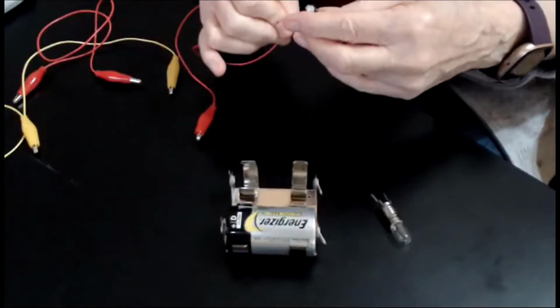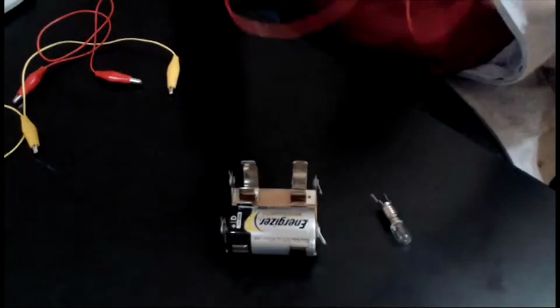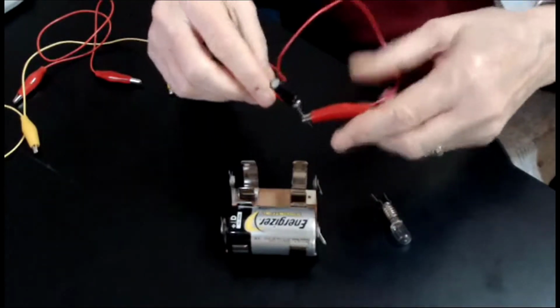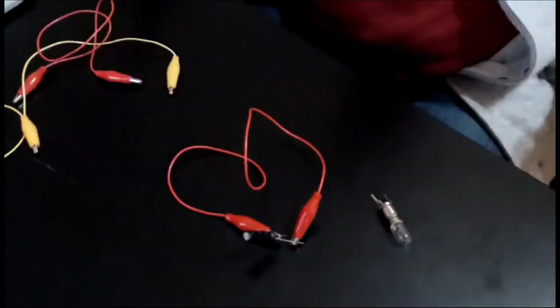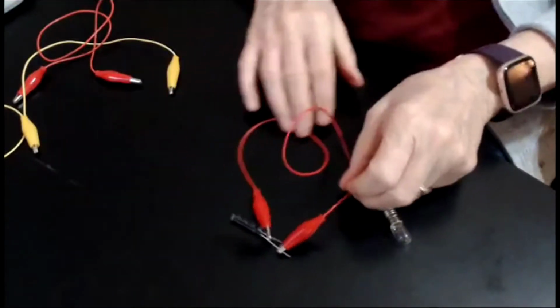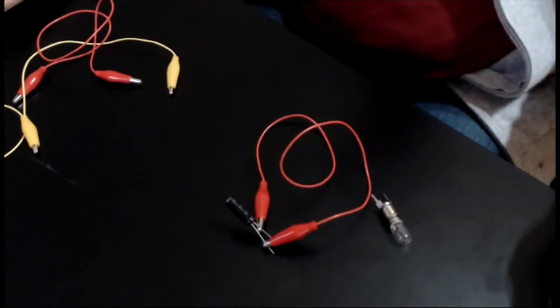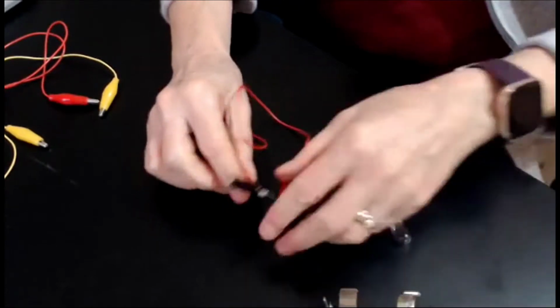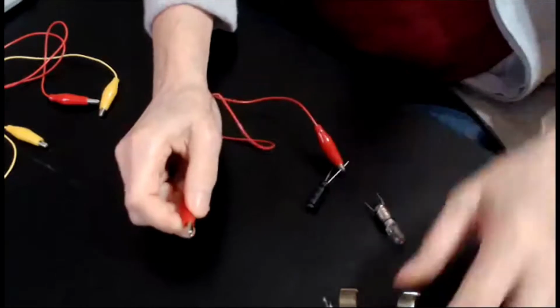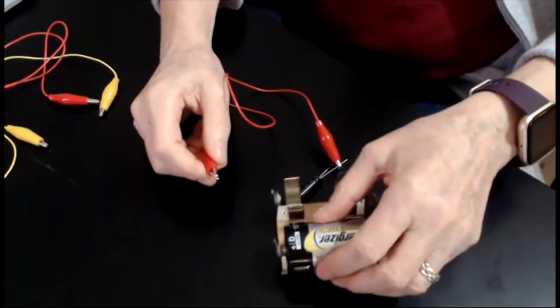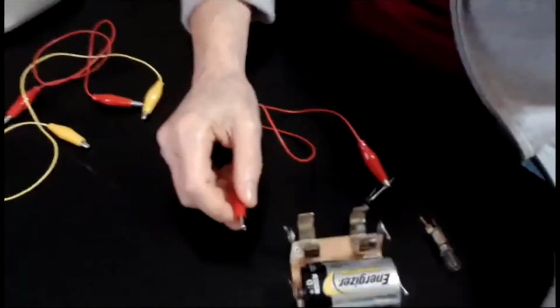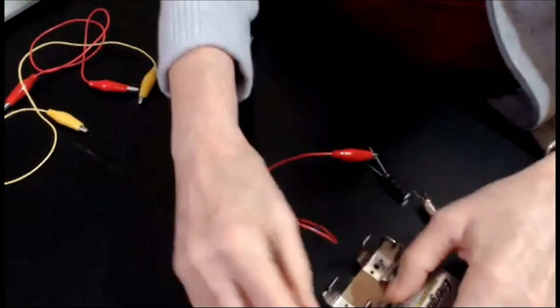And just to make sure that it's initially uncharged, what we can do is connect a single wire from one of these connections to the other. Okay, so I practiced this morning, but it's hard because this is all sort of backwards here. So here's our battery.